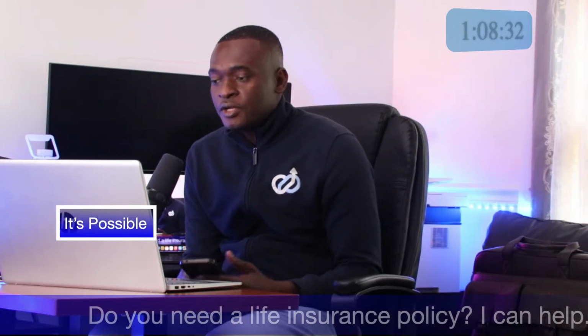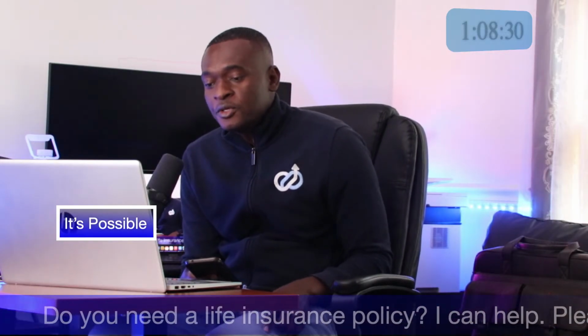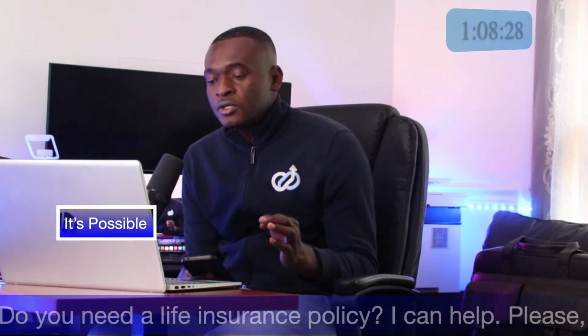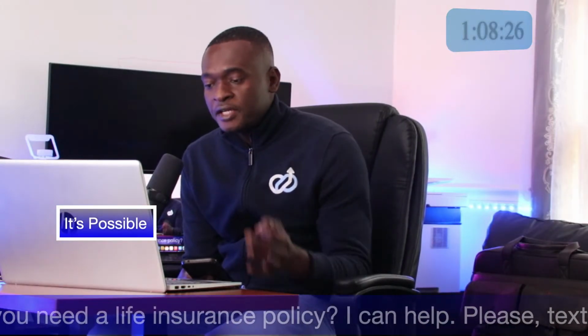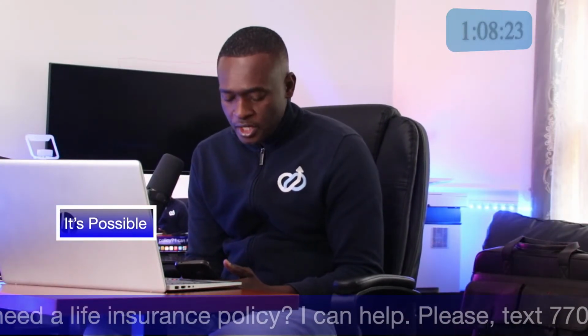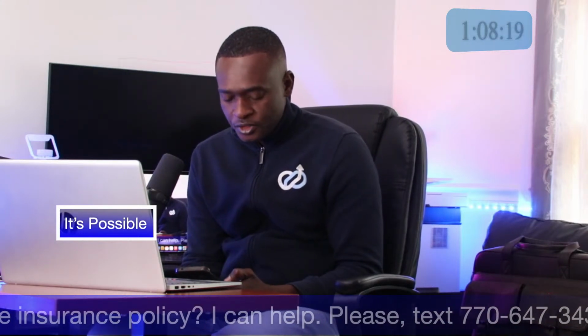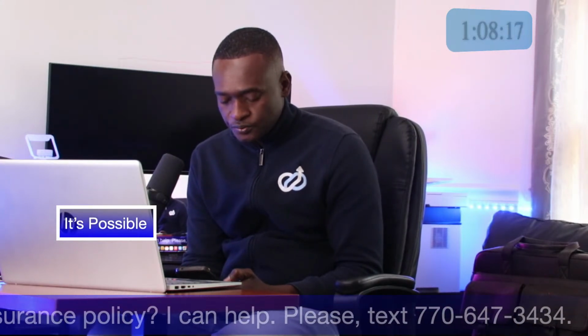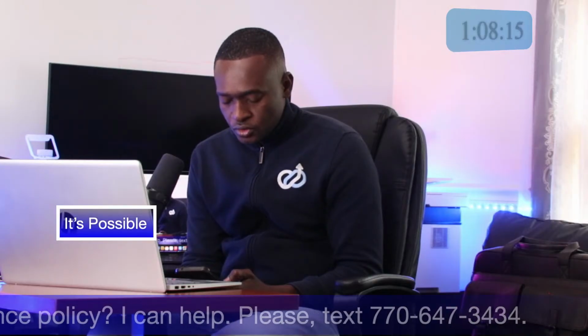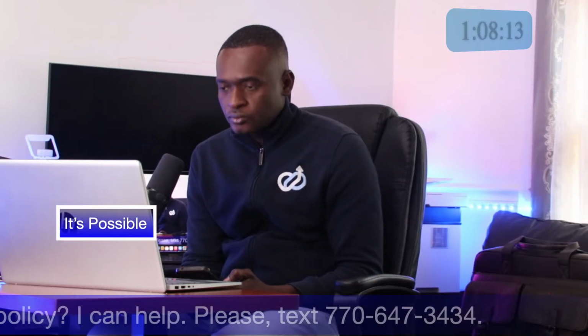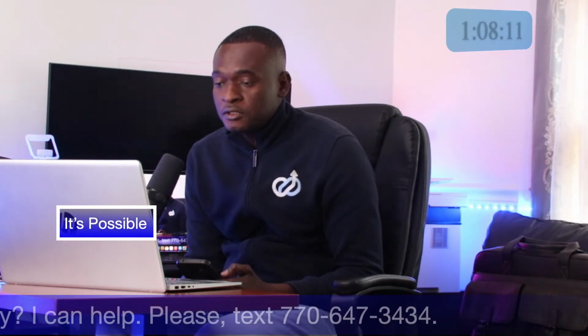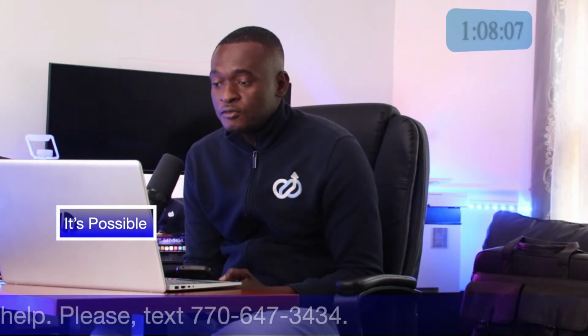To calculate debt ratio, the formula is total liabilities divided by total assets. Okay? Total liabilities divided by total assets. This is how you calculate debt ratio. So we have total liabilities. Total liabilities is given to us, which is $450,000. So now we need to calculate total assets.